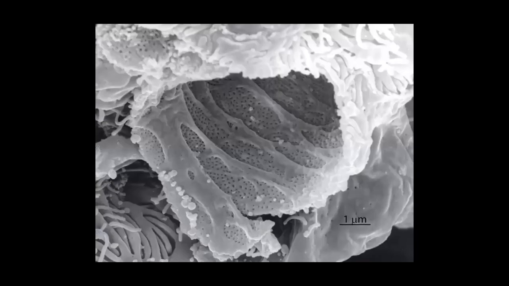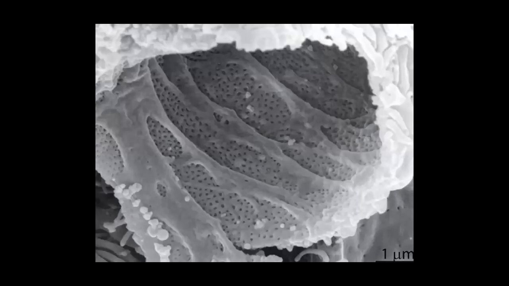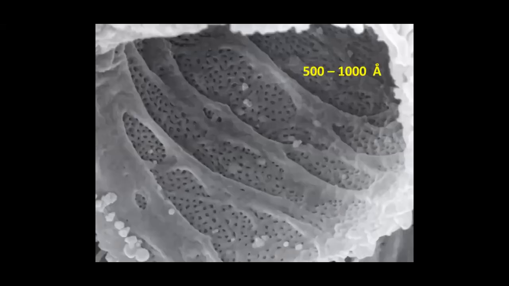Now, if we see the filtration barrier from the other side, we can very clearly see the filtration pores. So this is a scanning electron microscope picture of the inner side of the filtration barrier. You can see the pores very clearly. If we magnify it, you can very clearly see the pores. So these are the pores, and the pore diameter is around 500 to 1000 angstrom, that is the pore diameter.